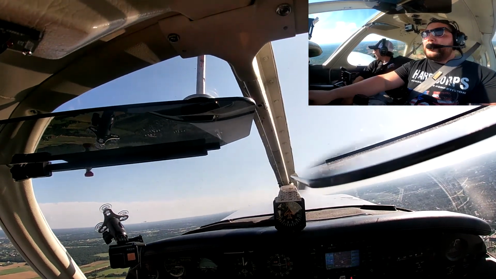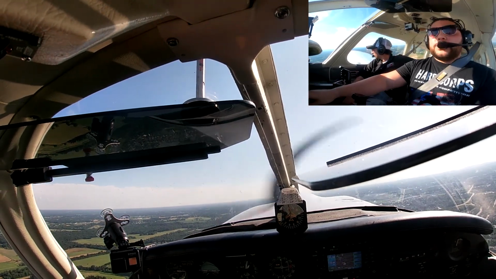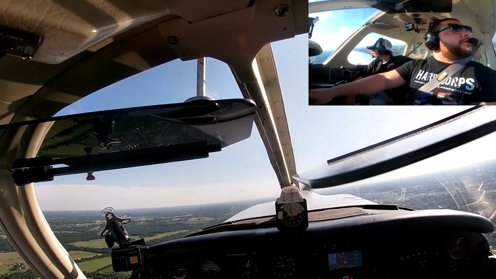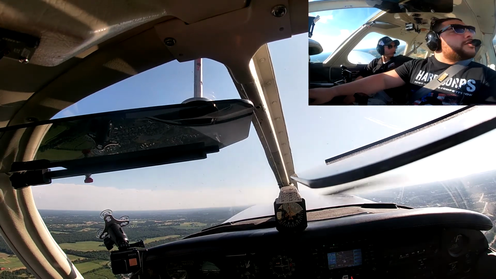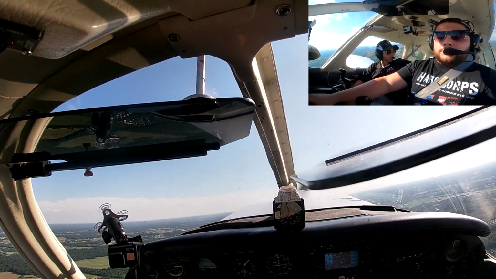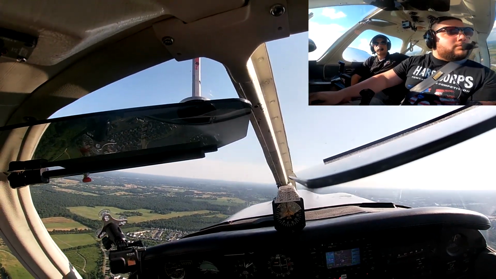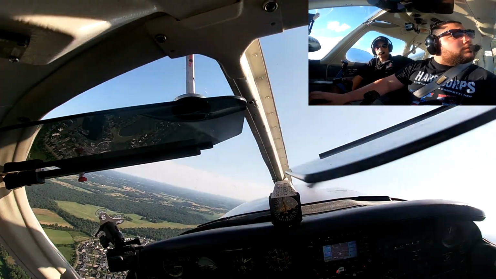I'm thinking about trying to keep my distance and trying to make sure that I hit pattern altitude instead of going over it. Okay. Alright, let's turn left. It's a good distance. Keep that water tower as a reference.